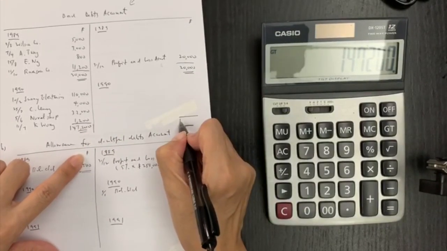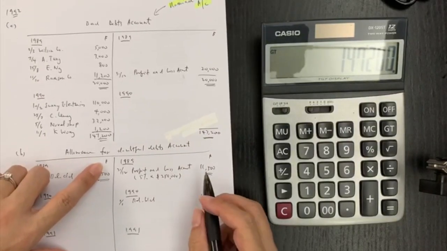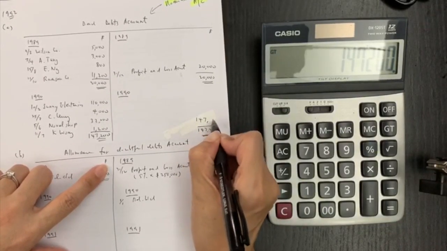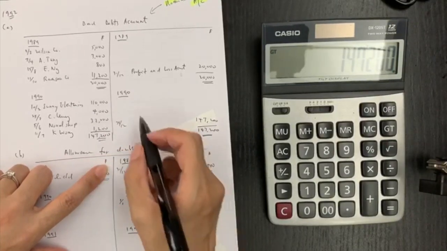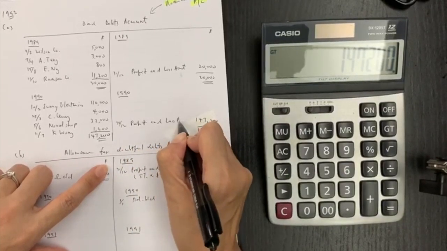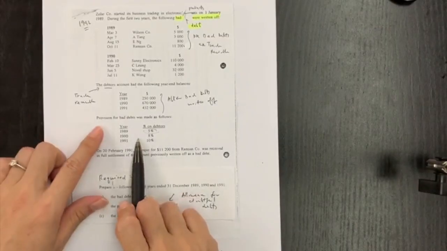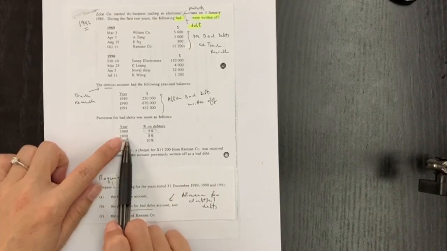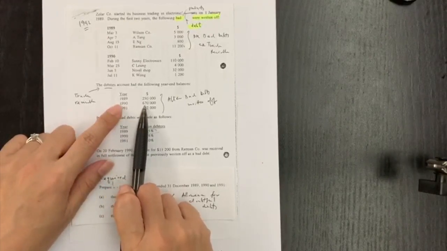So here I also have 147,200. Okay, because this is nominal accounts, 147,200. We closed on the last date of financial year, and this is nominal, so I close this to profit and loss accounts. Okay, next we look at the information for allowance for doubtful debts. So this is the second year, which is in 1990. The estimation is 8%, and here we have the amounts for total trade receivable.